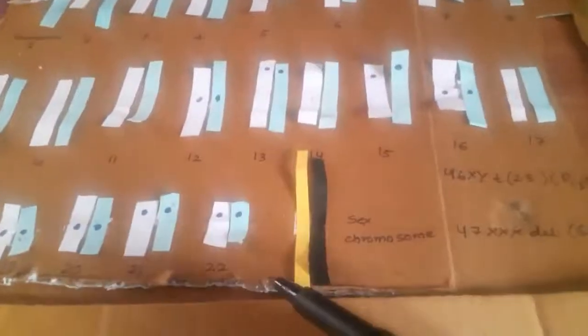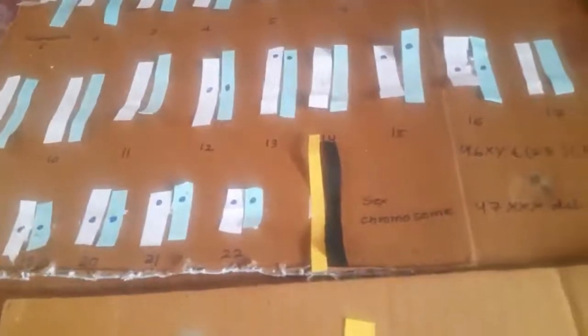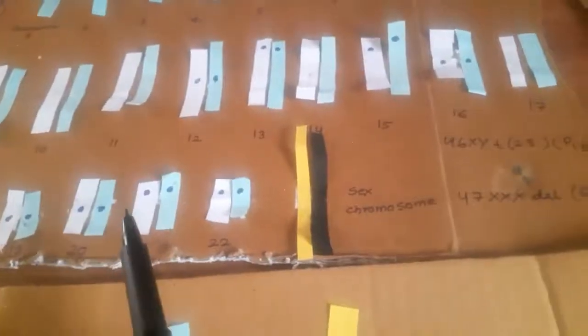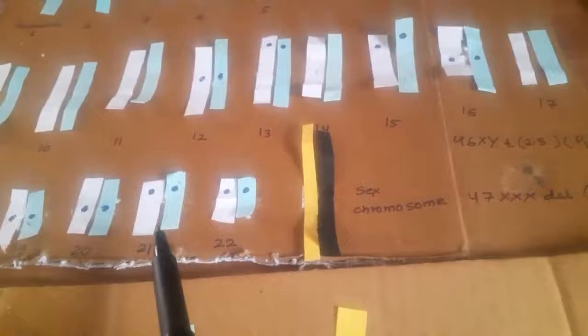It often occurs along with numerical problems, like trisomy 21 with Robertsonian translocation. That is a numerical problem plus a structural problem, so that will be more dangerous.